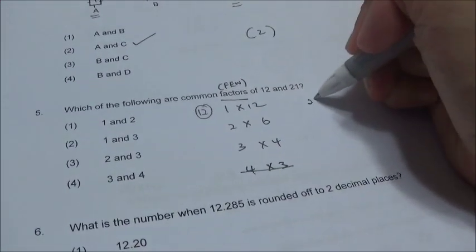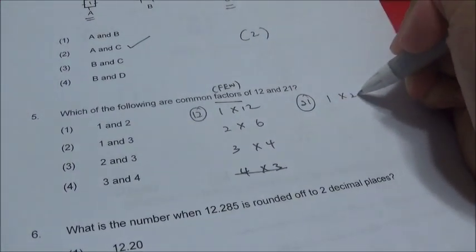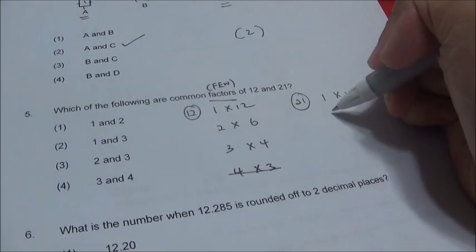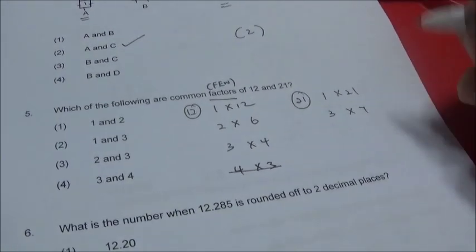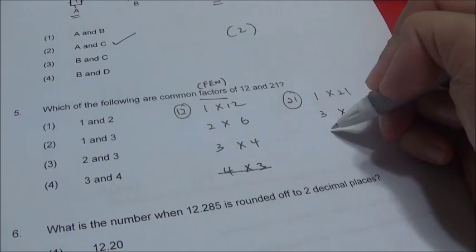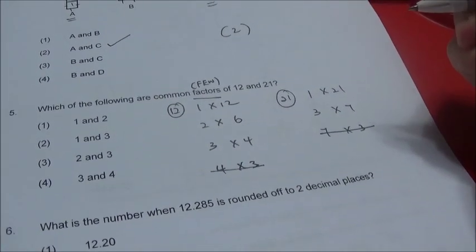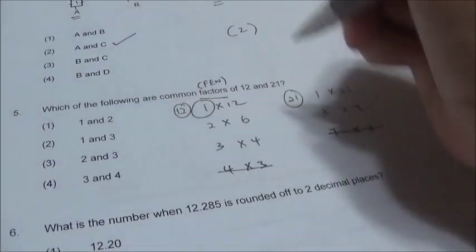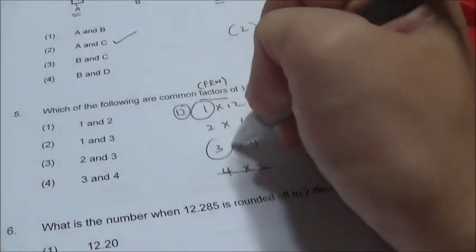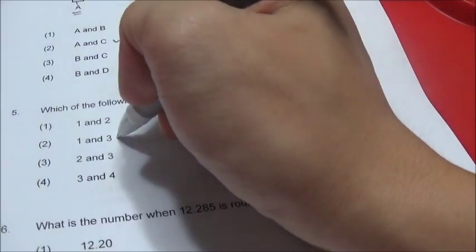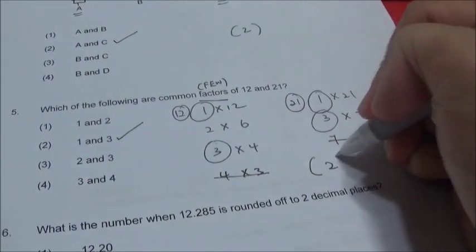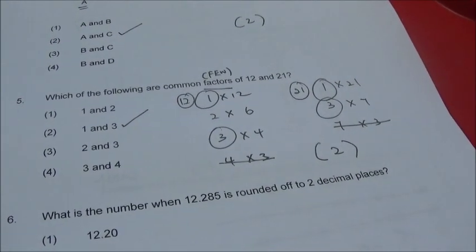Alright, let's look at 21 now. 1 times 21, 2 cannot, 3 times 7 gives you 21, and 4, 5, 6, 7 times 3, so we stop here. The common factors of 12 and 21 will be 1 and 3. So 1 and 3. Answer for question 5 is 2.